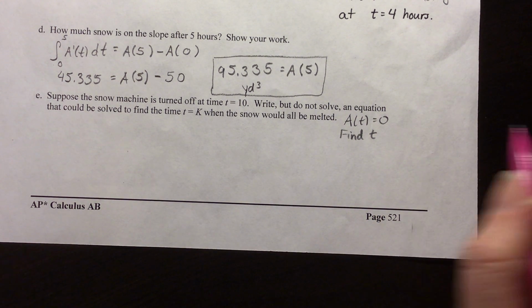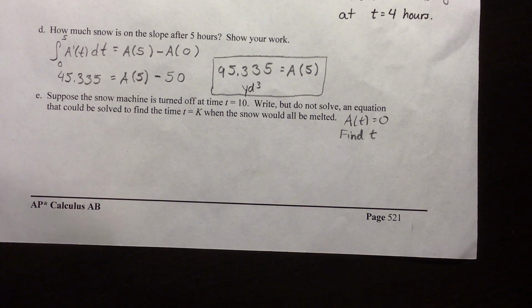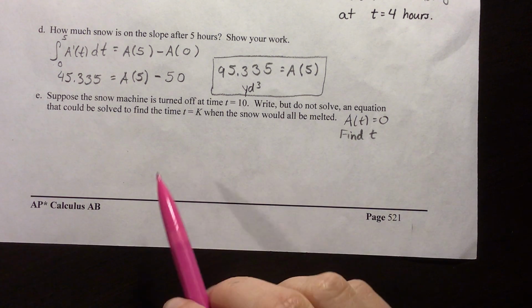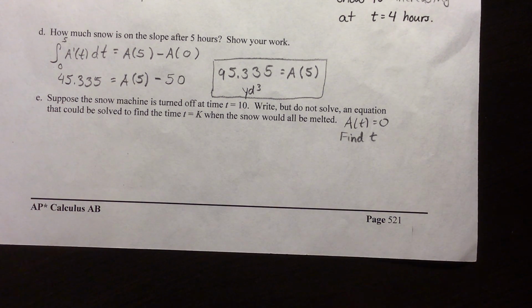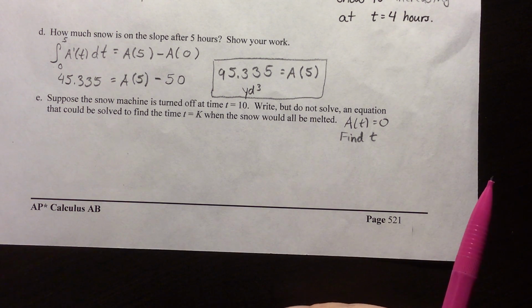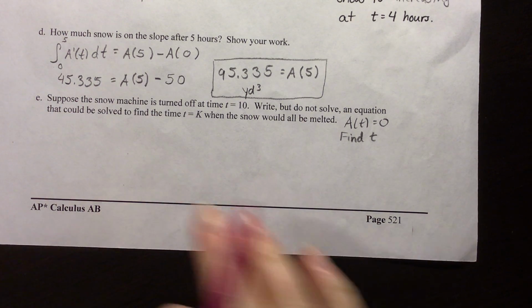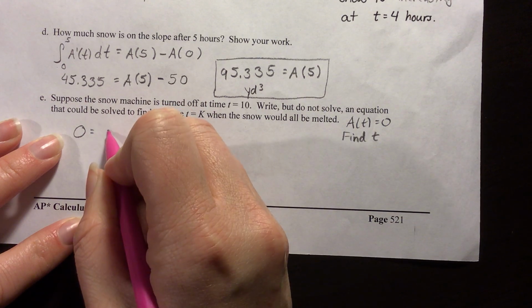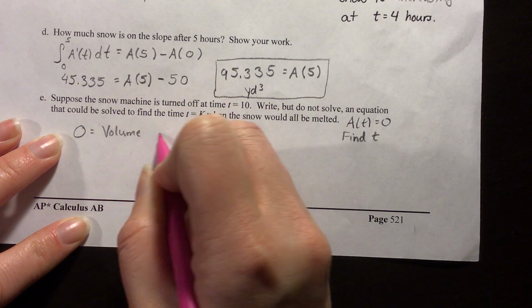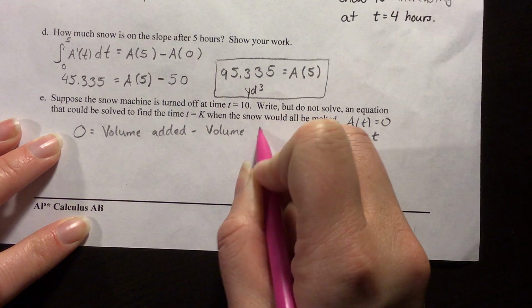Okay. The snow machine is turned off at t equals 10. So it looks like we are going to add snow from t equals 0 to t equals 10. So that will be like the integral of s of t. That will be our time frame to figure out the volume of snow that is added. Actually, let's do this. 0 is going to equal the volume added minus the volume melted.